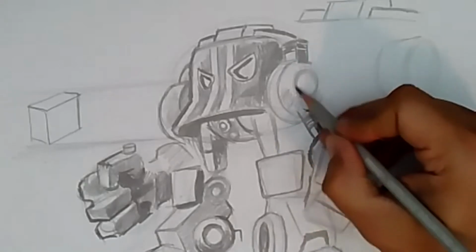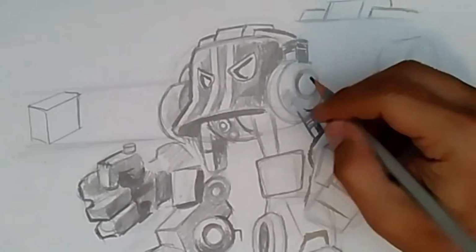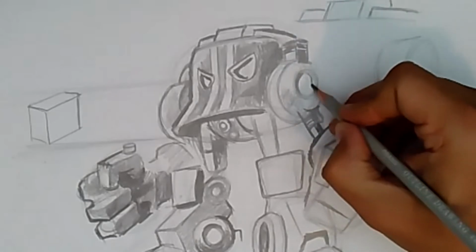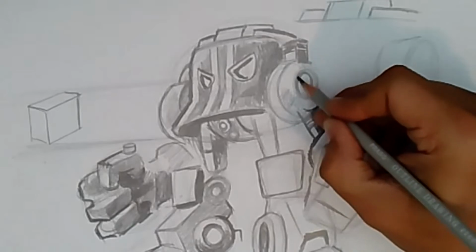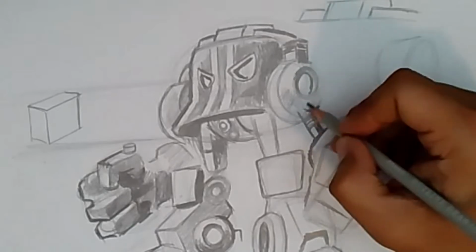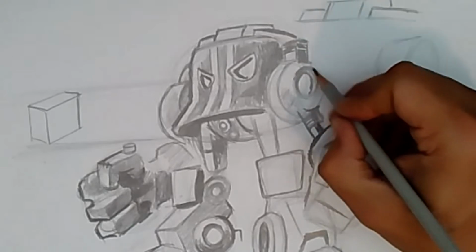Right here, just shade all this, go a little bit darker. Bring in a little bit of an inside circle on this side. Because it's like a volcano, this shape in here.